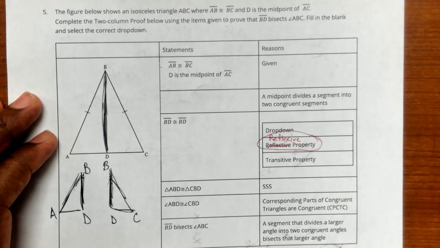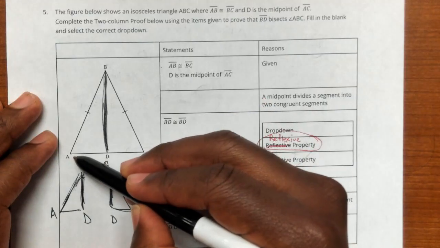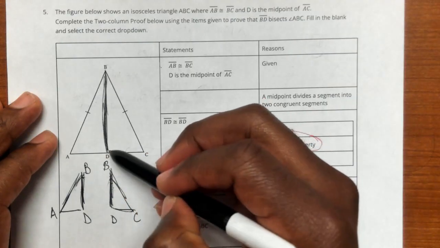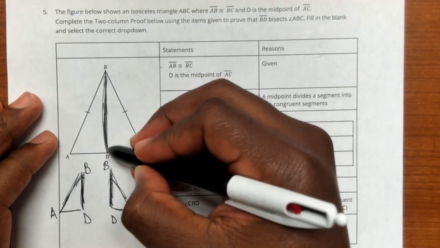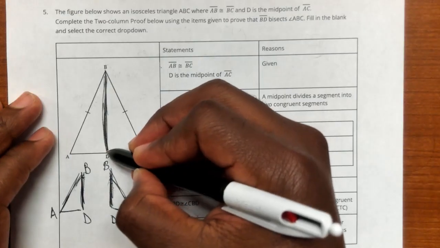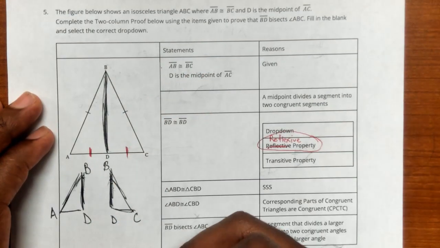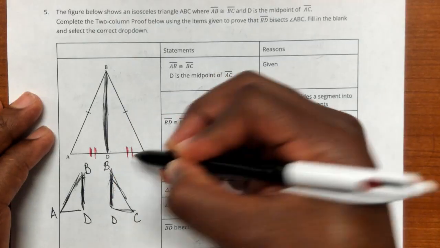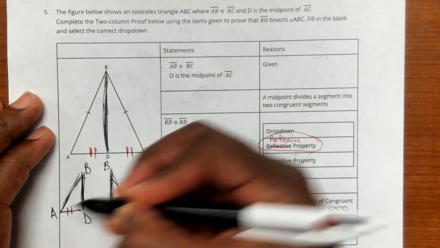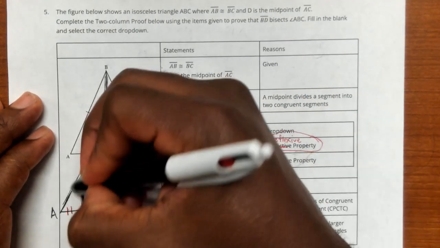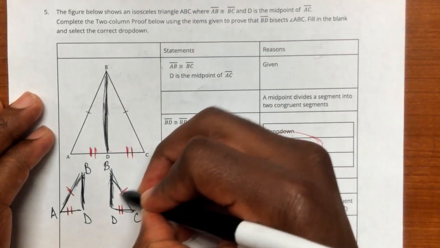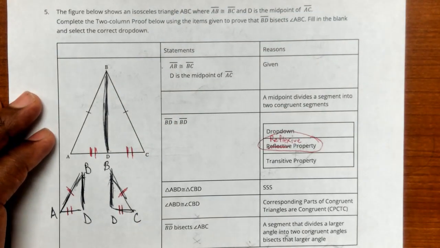So what it also told us was that D is the midpoint of AC. Midpoint means that you're cutting it in half. It's at the middle. So if I'm cutting it in half, that means this side and this side are equivalent. Again, they're both congruent. So this side and this side, this side and this side are congruent, and we were already given that these two sides were congruent. So what else could we state?